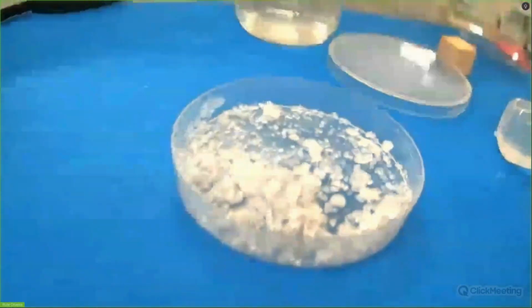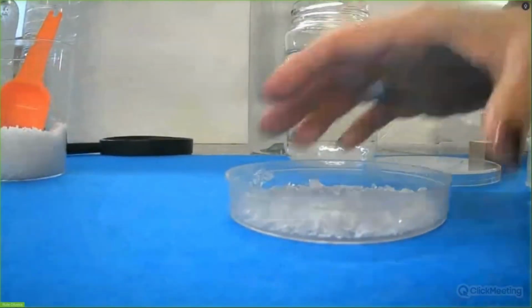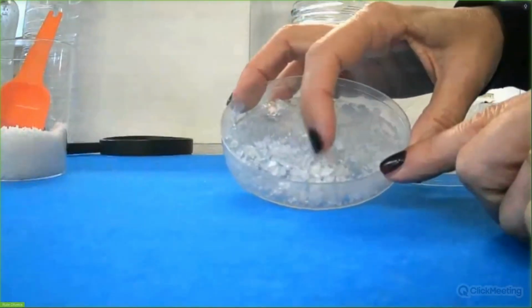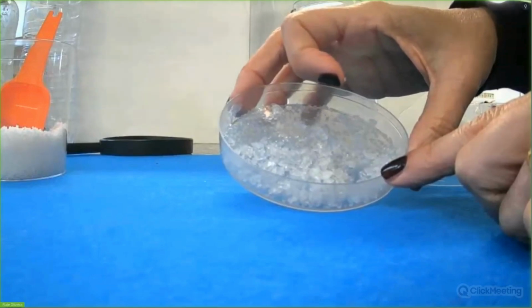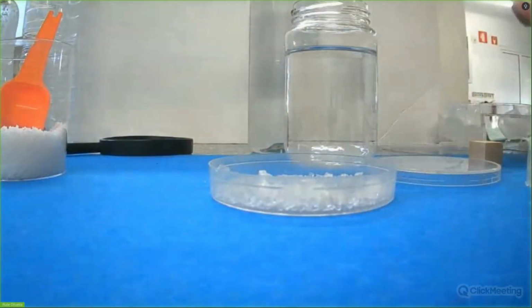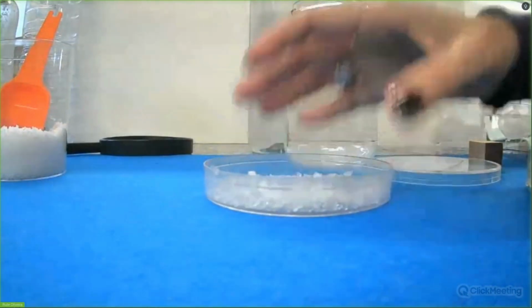So we can talk about how we can get salt crystals from the water. We can talk about different ways of separating materials, and this is one.